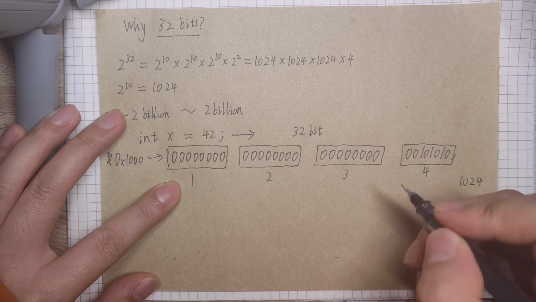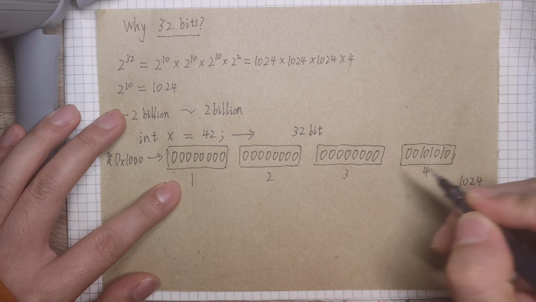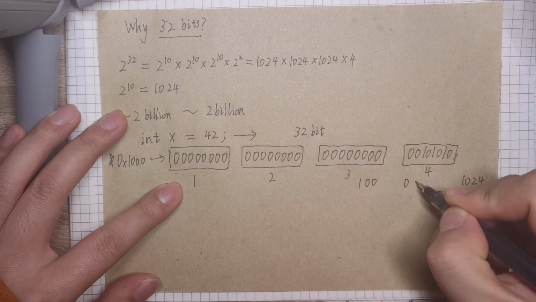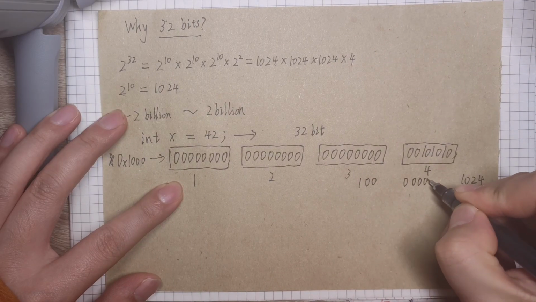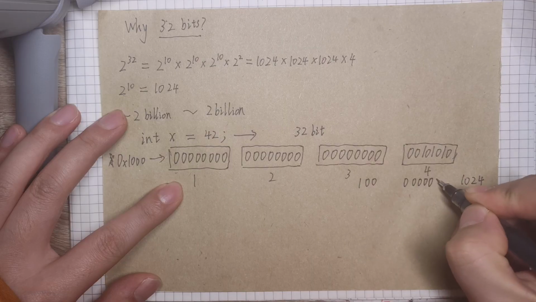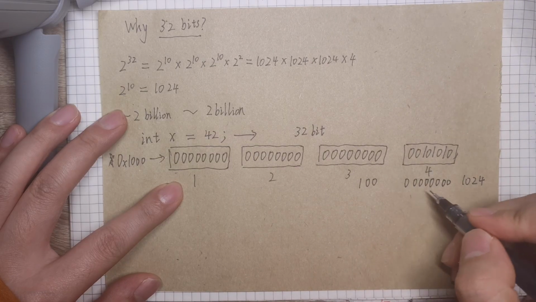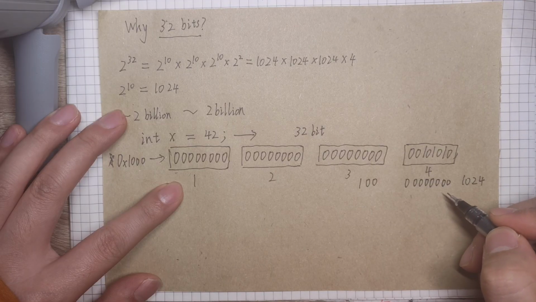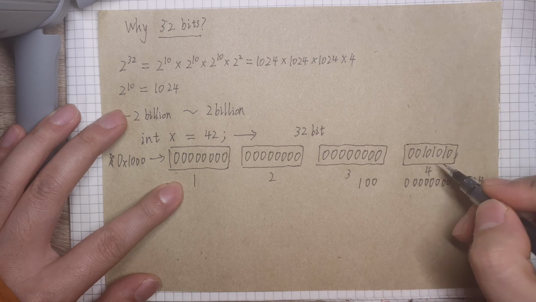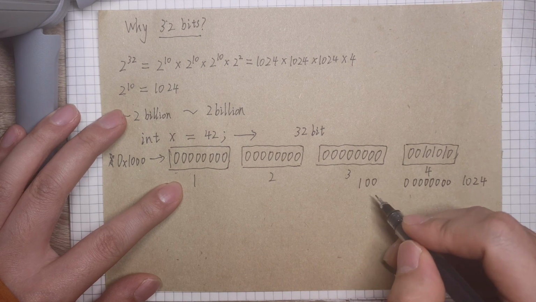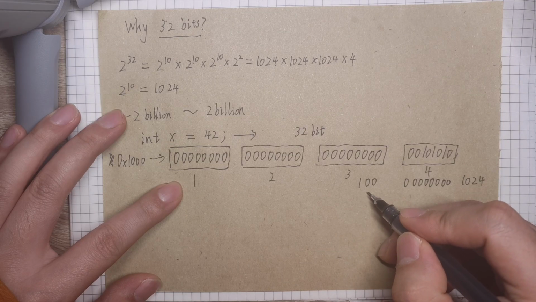Actually, it's 1 followed by 10 zeros. So we can see if a number exceeds the capacity of 1 bit, it will expand to another bit.